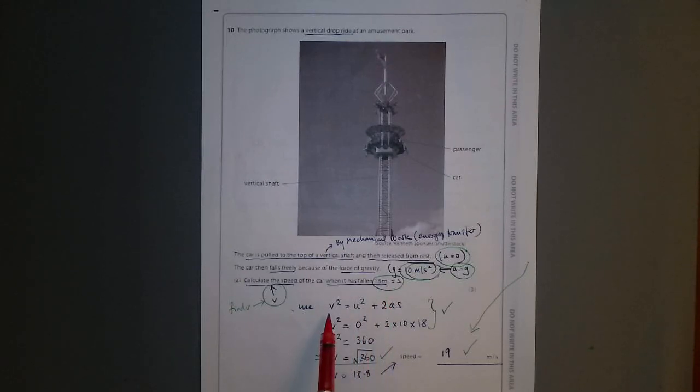Well, if it falls 18 meters, you can use the constant acceleration formula as long as we ignore any air resistance. v squared equals u squared plus 2as. u is 0. 2 times 10 for acceleration. s, they've told us, has dropped 18 meters. So that means v squared is 360. Take the square root of 360, comes out to 18.8. You can round it up to 19 because, again, they've only given us 2 significant figures. And you get 3 marks for the calculation as shown.